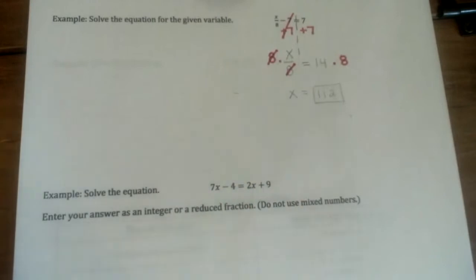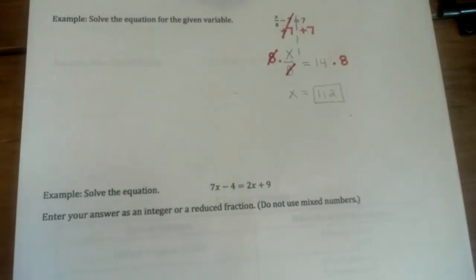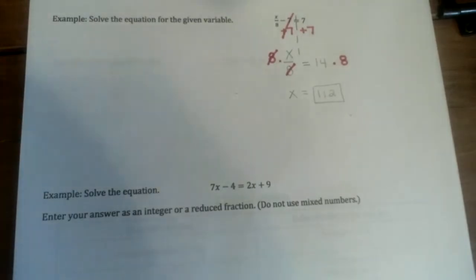All right, so like I said, we're just going to keep adding on each time. These examples come straight from your homework, so you should see something super similar on your homework. Let's do our next example.